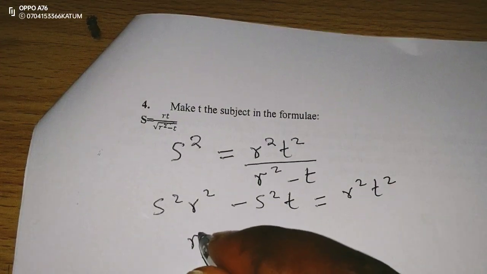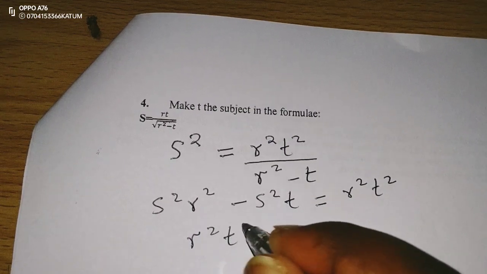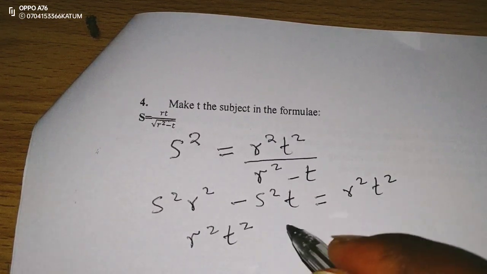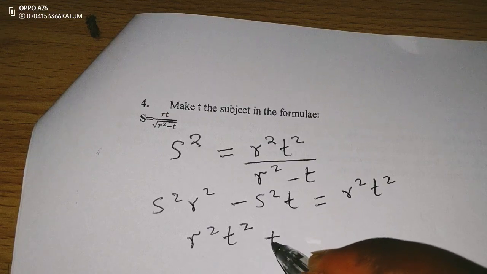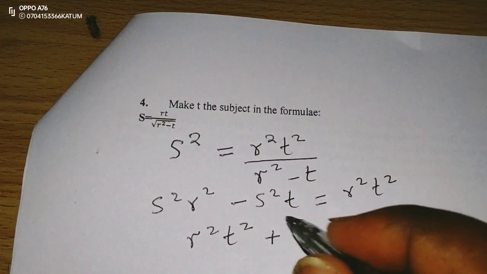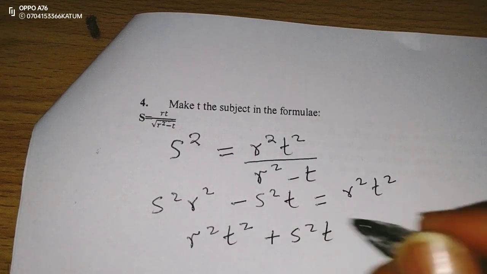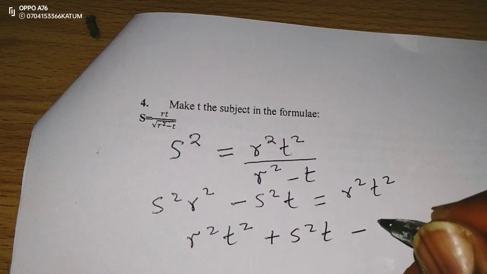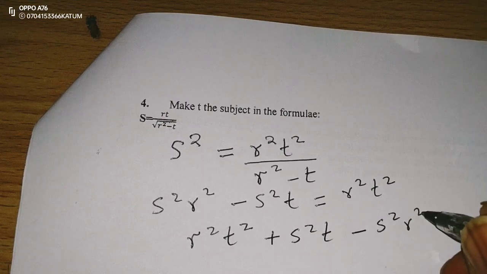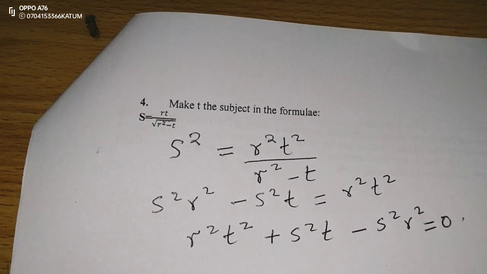So we have r squared t squared, then minus s squared t. Now on this side it becomes s squared t positive, then this one now becomes minus s squared r squared, and we have a 0 here.